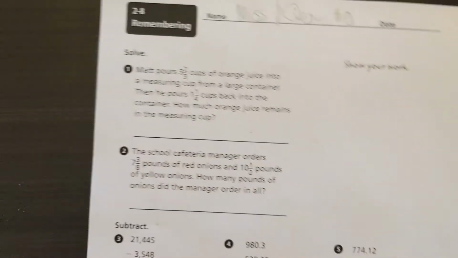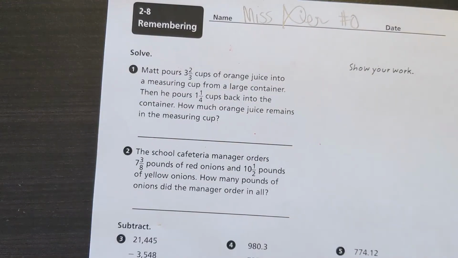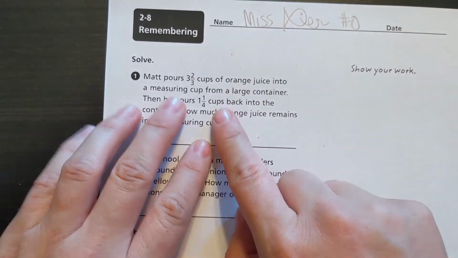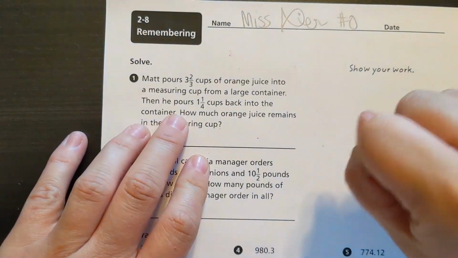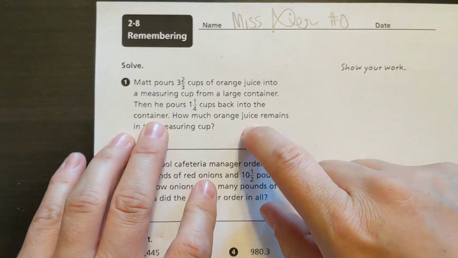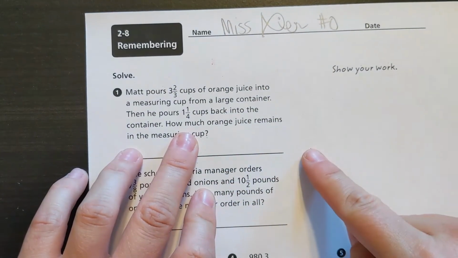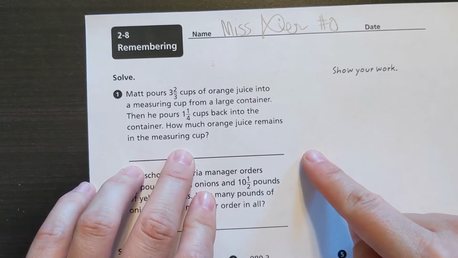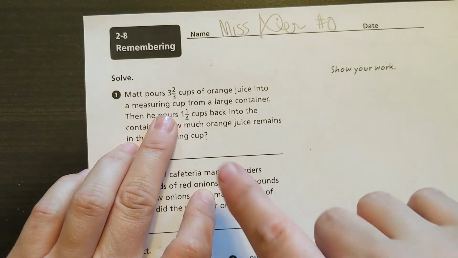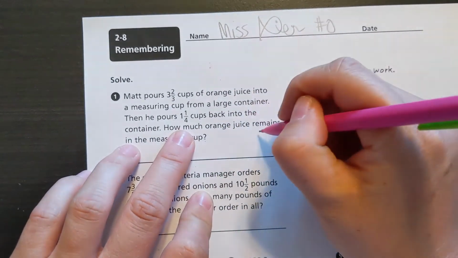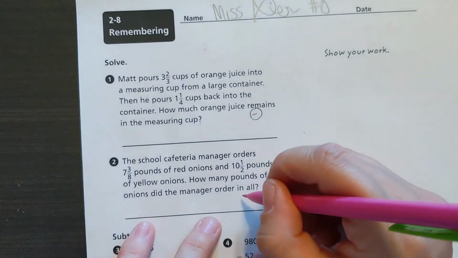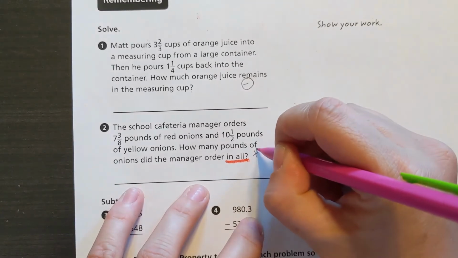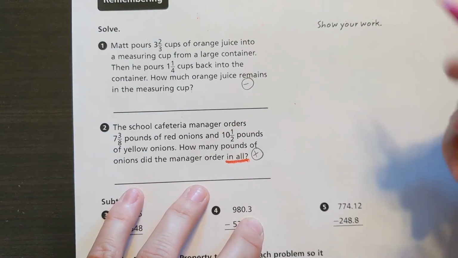And then on the remembering side, it's 2 quick story problems. You're going to look for amounts of liquid on this one. So this guy is pouring orange juice from a measuring cup into a larger container, and then he pours some of it back in. So how much orange juice remains in the measuring cup? So he's pouring this much into a measuring cup, and then he takes that much out of it. So this is going to be a subtraction problem. This one says in all. So that's going to be an addition problem, right?